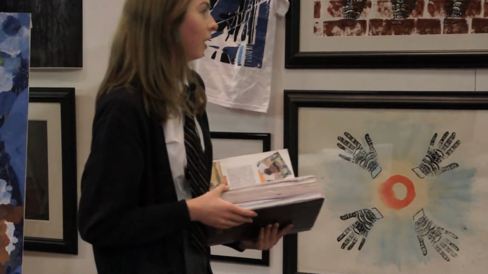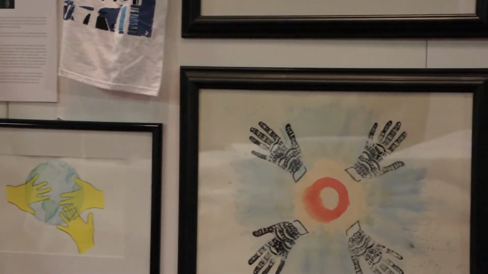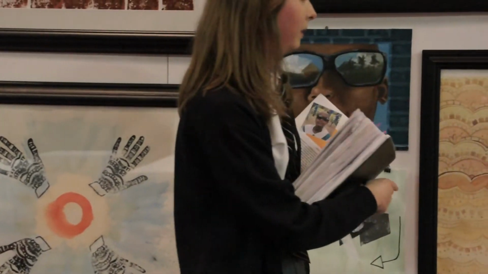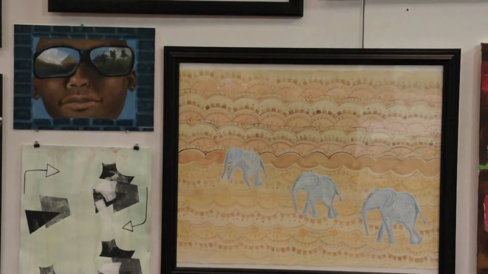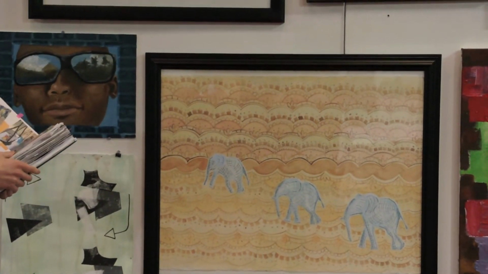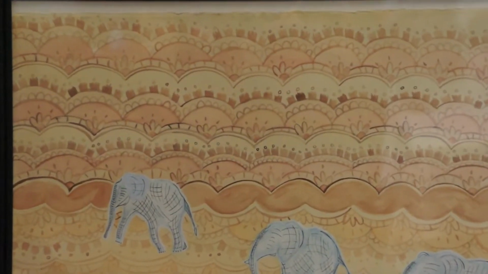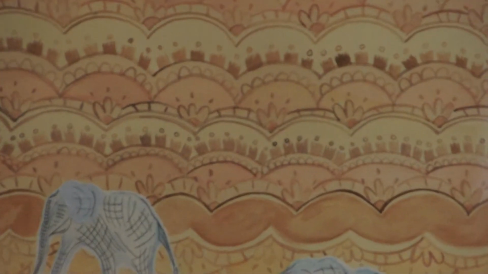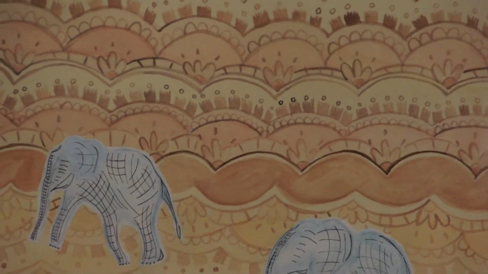So from the block print, also with this piece, I used the same or a similar henna pattern design that I had created and used that in this watercolor piece as a warm tone background contrasting the elephants, which I outlined again in pen to show definition.